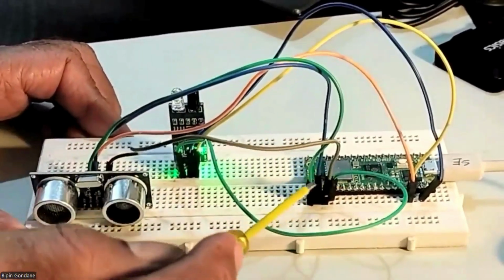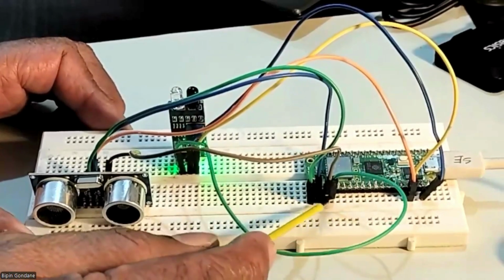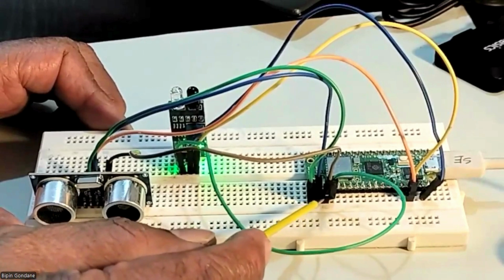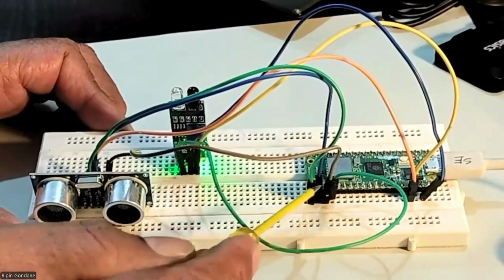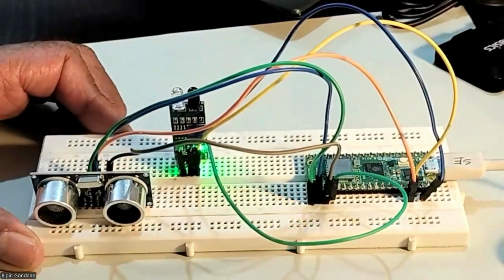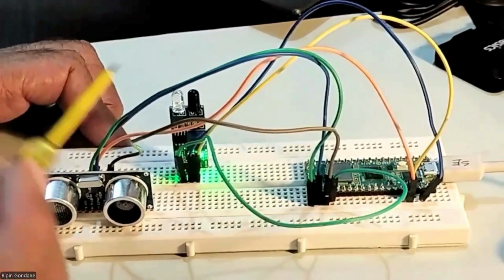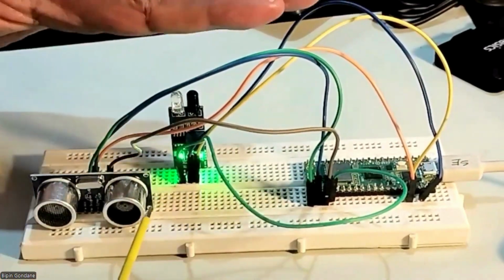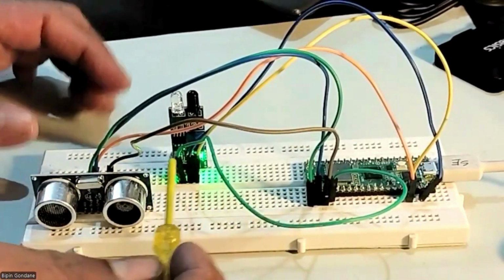The trigger pin and echo pin I have connected to pin numbers 16 and 17, and the IR pin I have connected to pin number 18. That is already given in the code, and I will share those codes with you. You have to adjust this preset so that it works properly. You can see two lights coming, so you have to adjust the small preset over here.